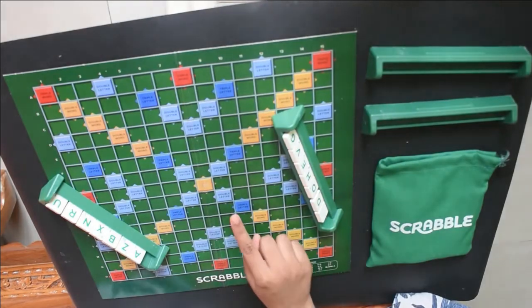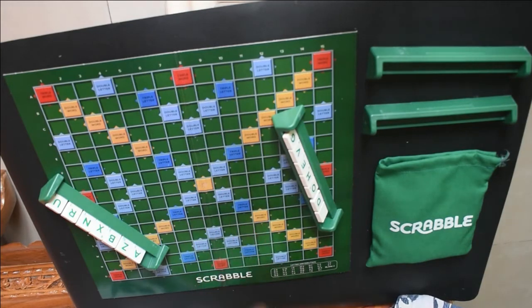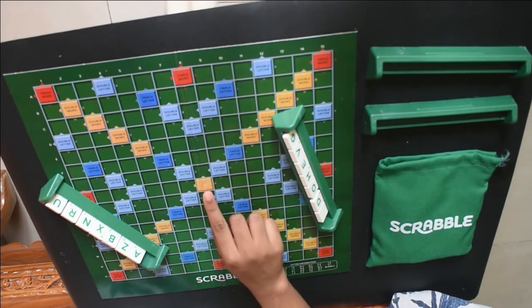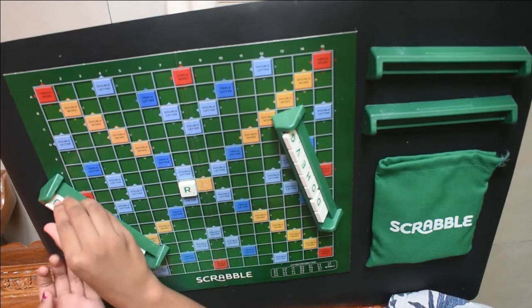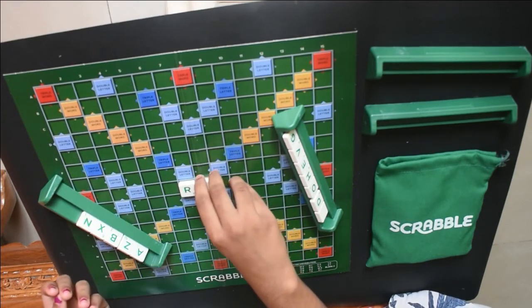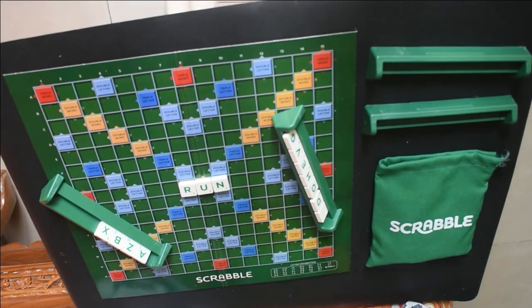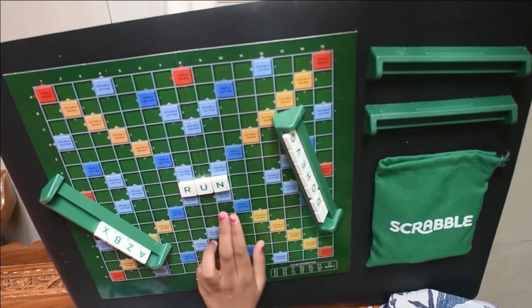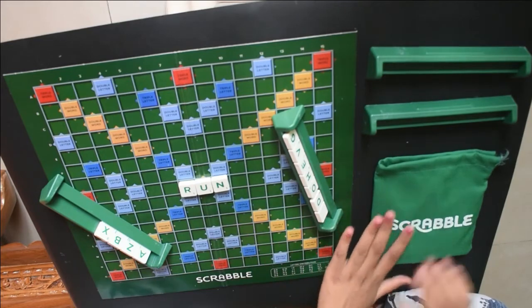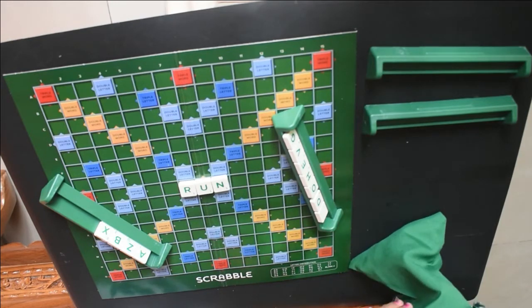The first player begins the game by placing a word on the star square at the center of the board, either horizontally or vertically. This star acts as a double word score. Okay, so now let us place the word. I am taking the word run. Now, as I have taken the word run, I have used my 3 tiles. So again from the bag, I'll draw 3 tiles so that I'll have 7 tiles on my tile rack.